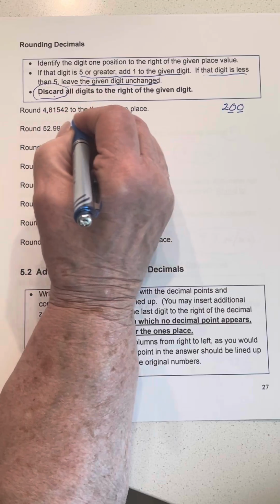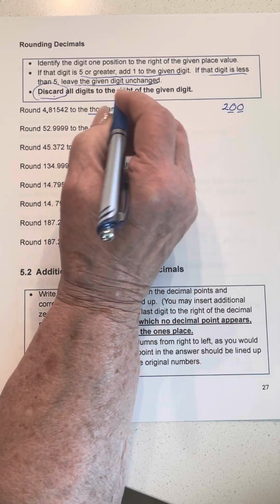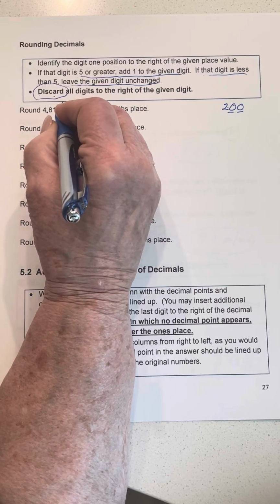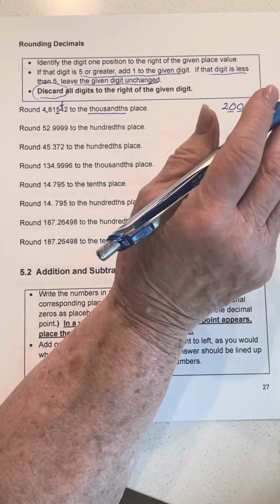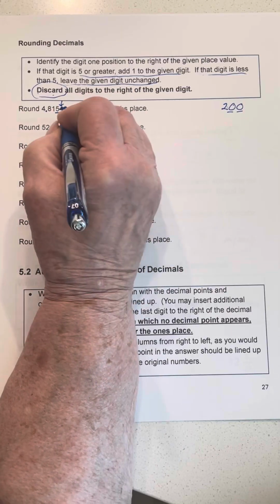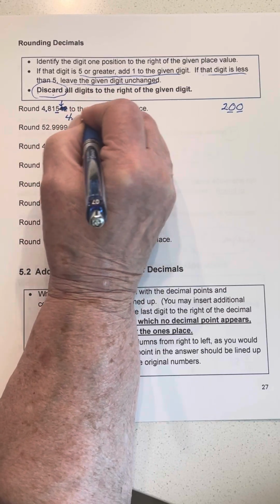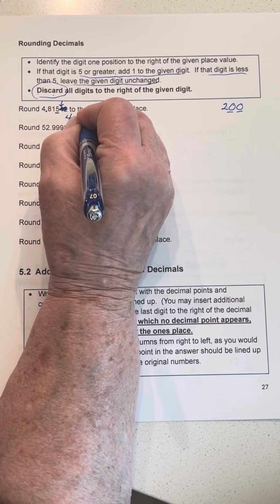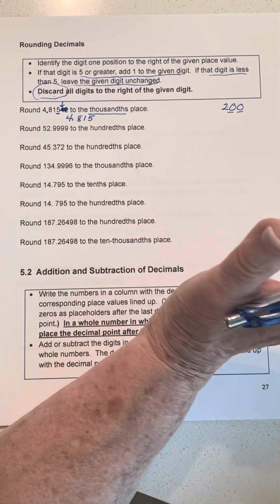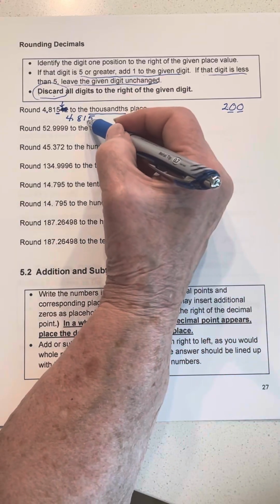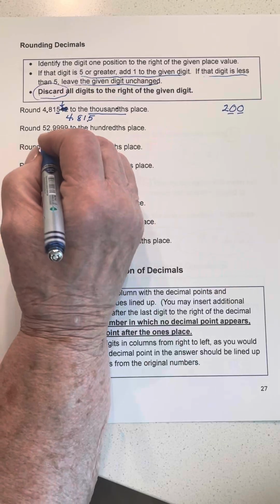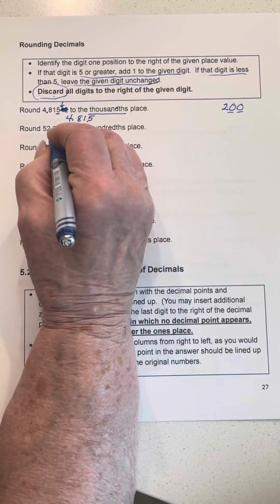So if we're going to round this to the nearest thousands place, let's locate that, tenths, hundredths, thousands. We're going to look at our next door neighbor and it's just a 4. So that means we're going to discard those 2. So rounded to the nearest thousands, it's 4 815 thousandths. We don't want any zeros on the end because we want this to end, the last place be the thousands place.